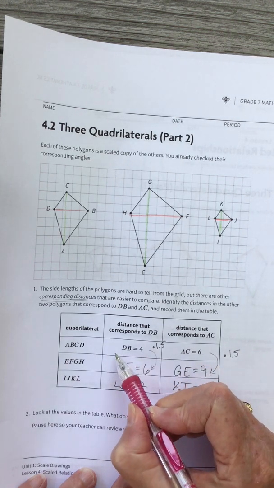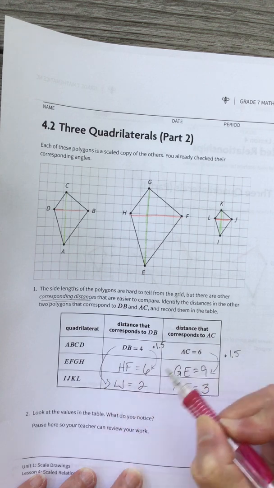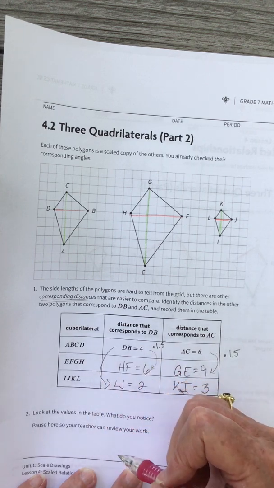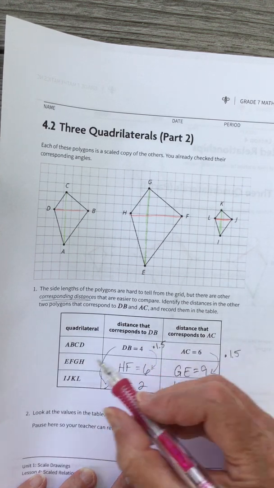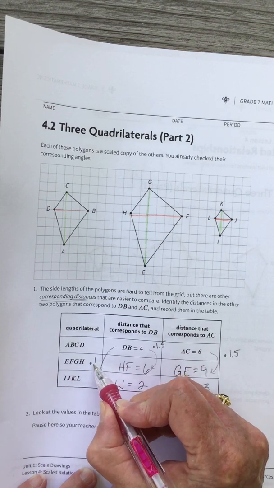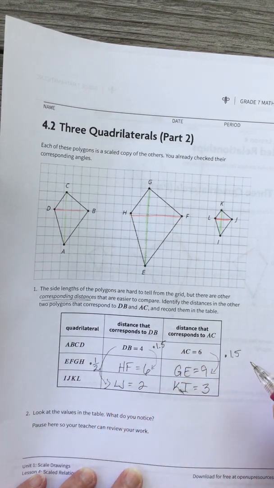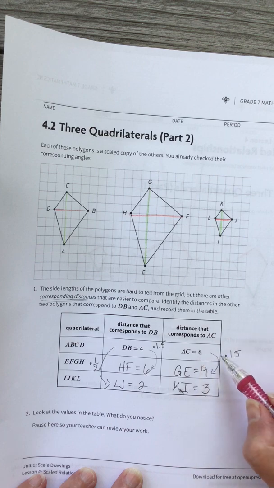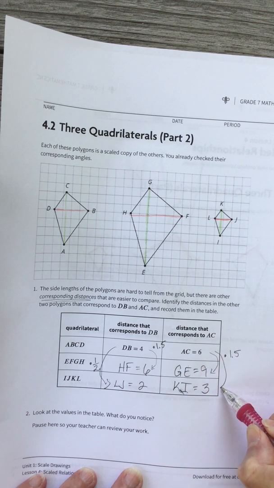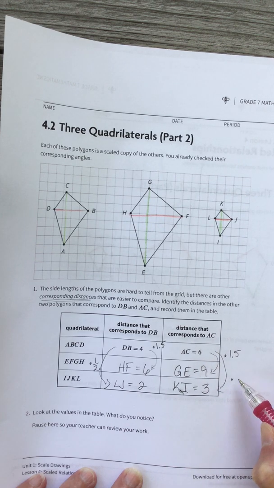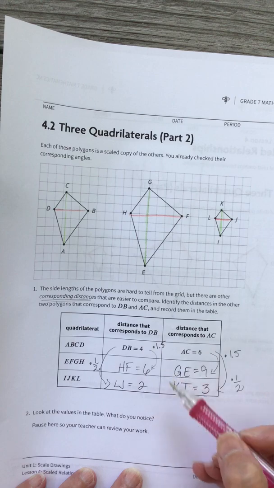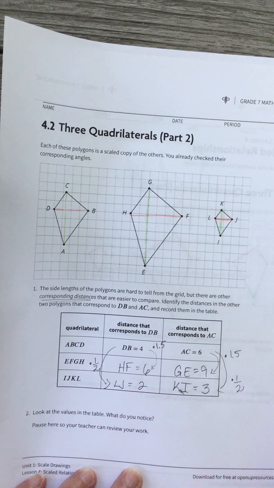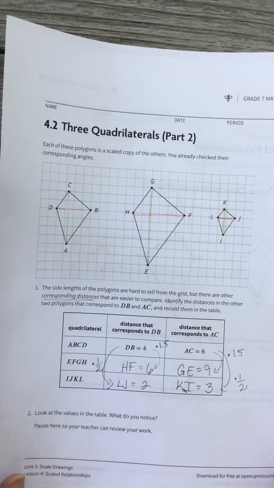Okay, let's look at this right here. How do we get from 4 to 2? What's our multiplier? Yes, you can divide it by 2, but our multiplier is 1/2. Okay, what's 6 times 1/2? Oh, 6 times 1/2 is 3. All right, so what do we notice? That the distances also are affected by the scale factor.